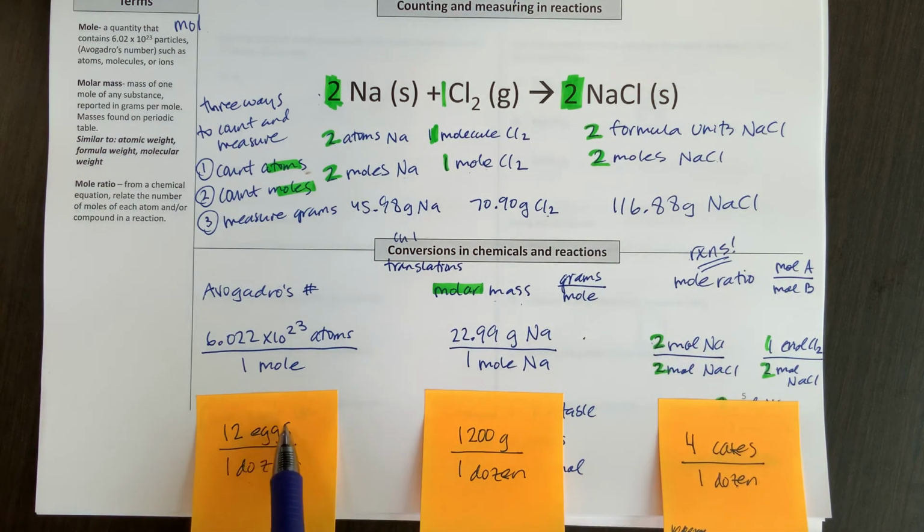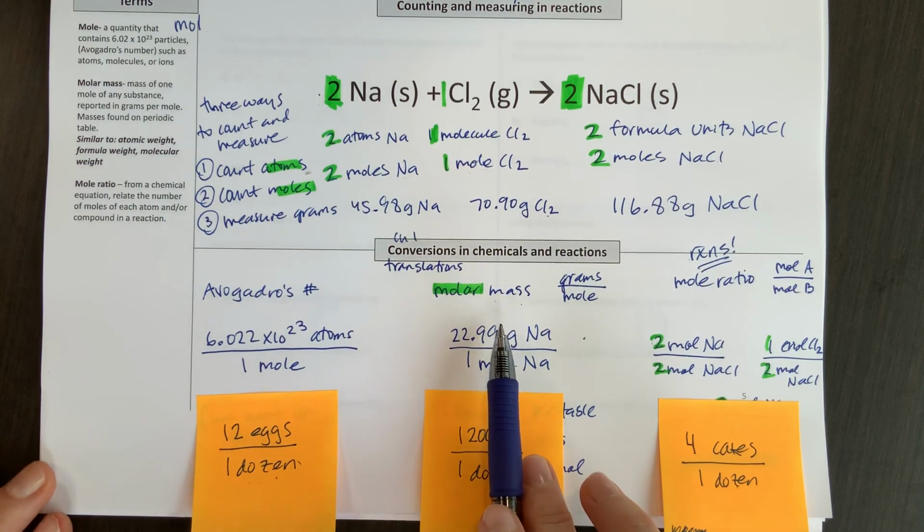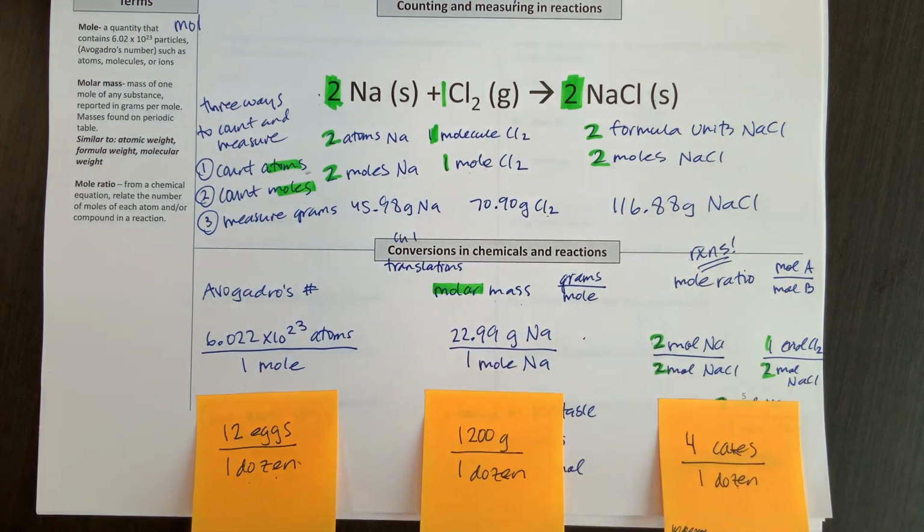So we're looking at particles to a larger group, or a group to a mass, or a group to let's make something out of it. So that's a little analogy that might help you kind of put all these pieces together. So next page, we will use molar mass, and then after that, we'll do some mole ratio examples.